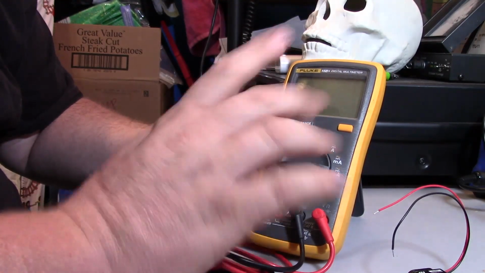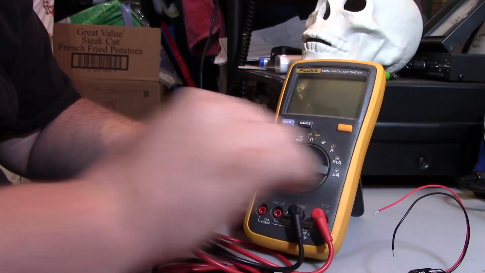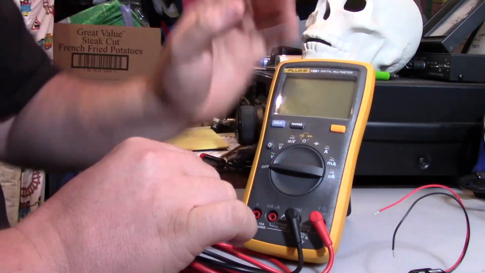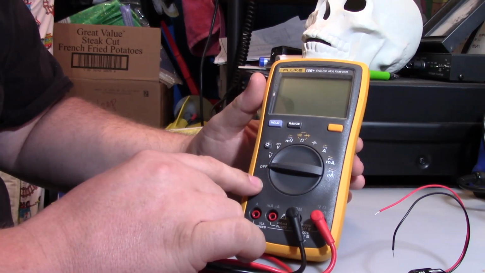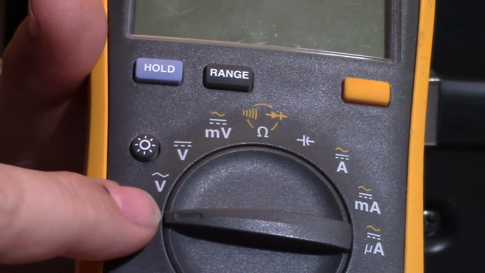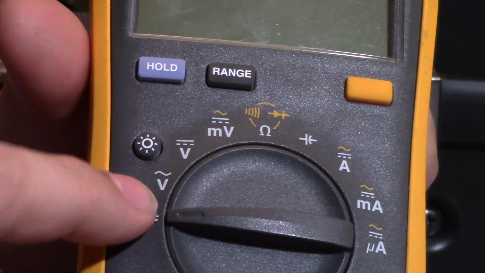This one has a turn dial to select which mode you want to use. So you just turn this knob to select what you want to measure. Let's take a closer look at all the settings we have on here. Of course, the indicator is pointing to off right now.